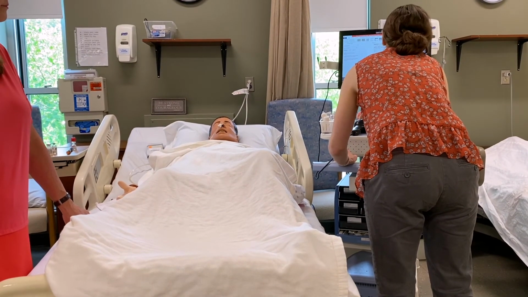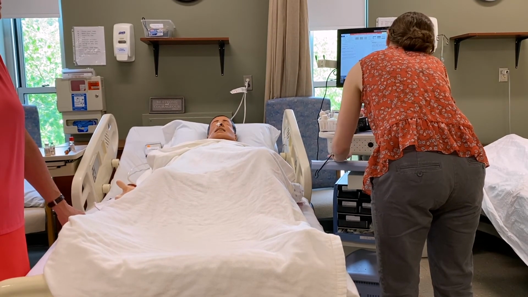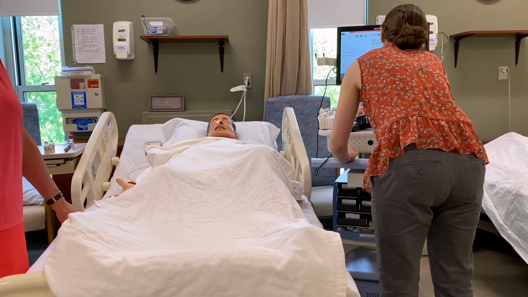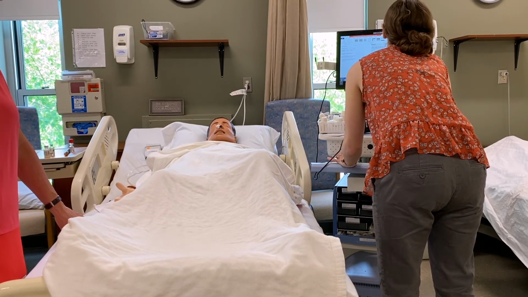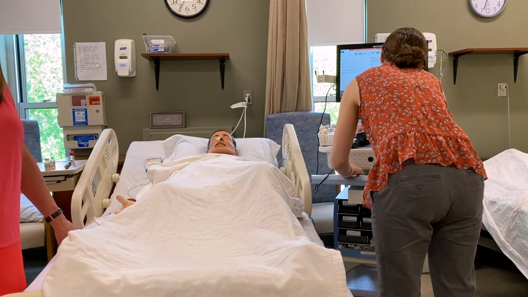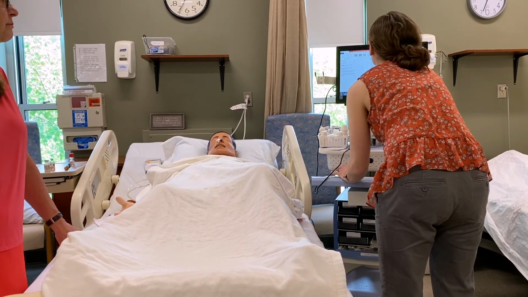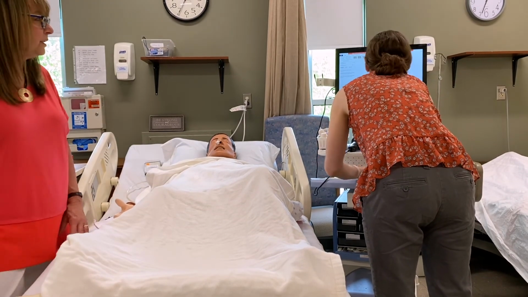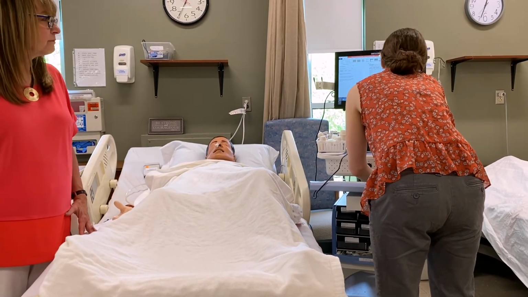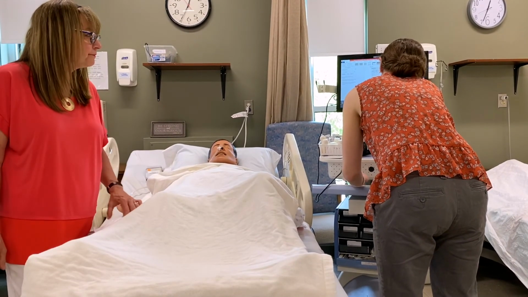I have his Lovenox, which was his left abdomen. Left abdomen, great. I have his influenza, right deltoid. Right deltoid. And his Solumedrol, which was his left ventral gluteal. Left ventrogluteal, sorry. Correct.